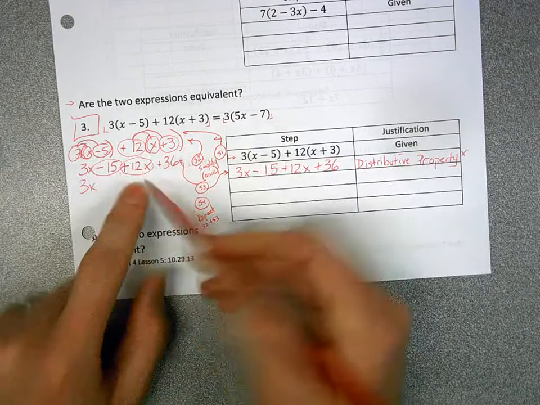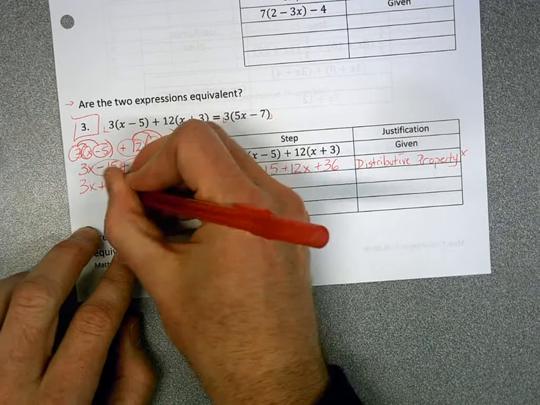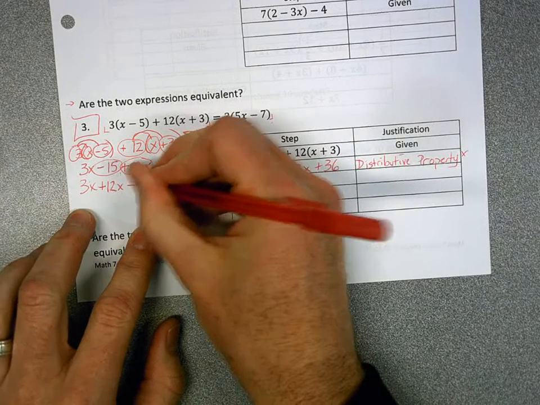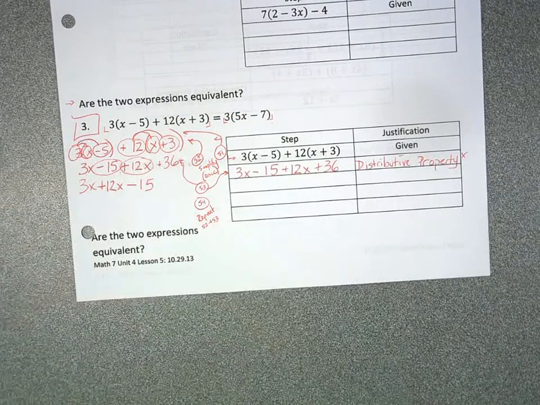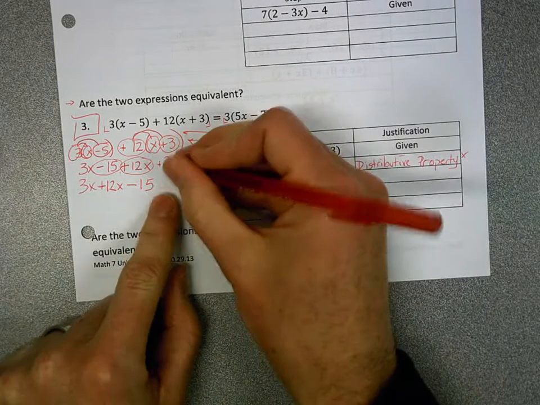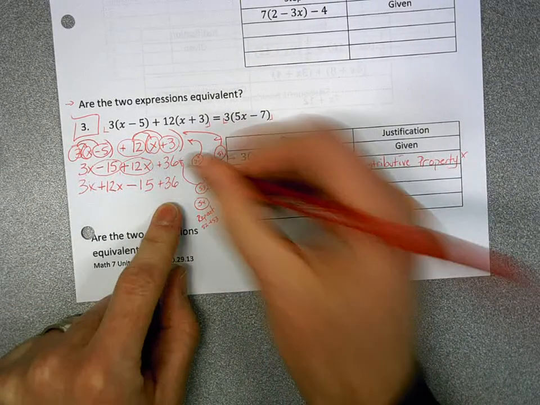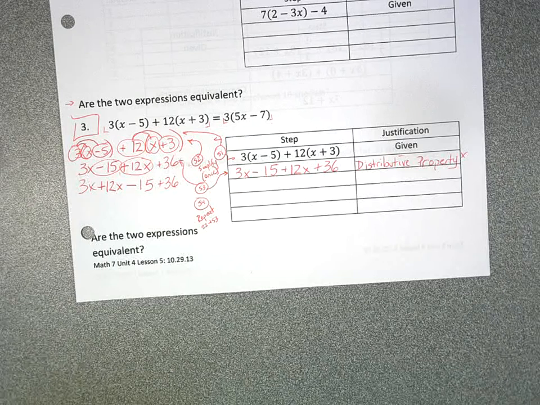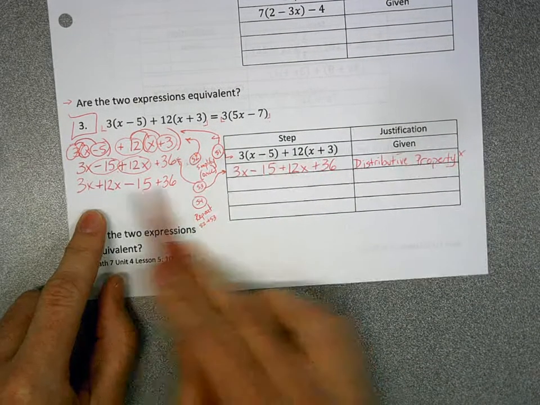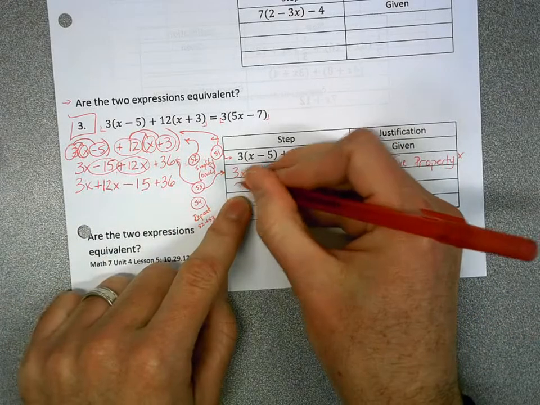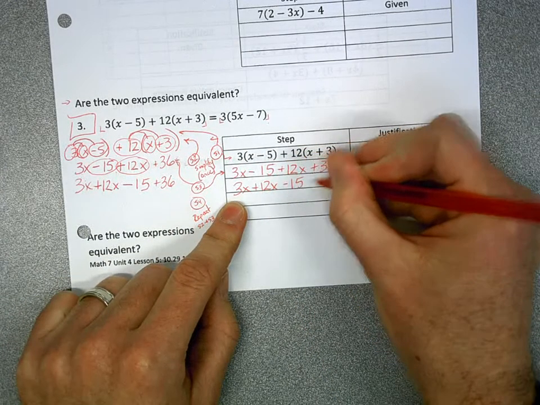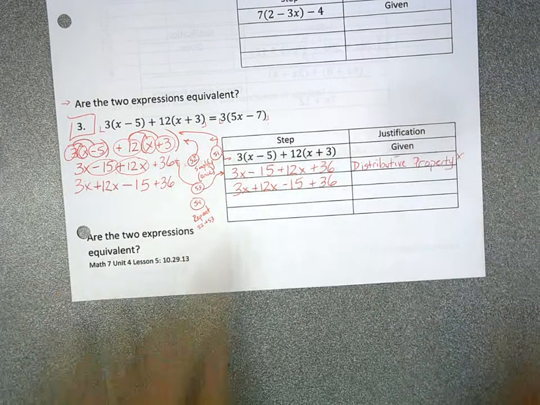I'm going to take the positive 12x and put it here. I'm going to take this negative 15 and rewrite it as minus 15 there. And then, yes, I'm going to bring down my plus 36. So, step 3, right? I'm going to go ahead and write this right here. 3x plus 12x minus 15 plus 36.